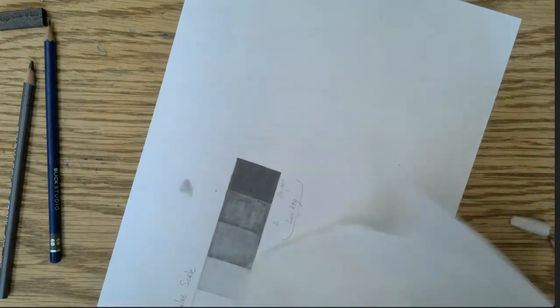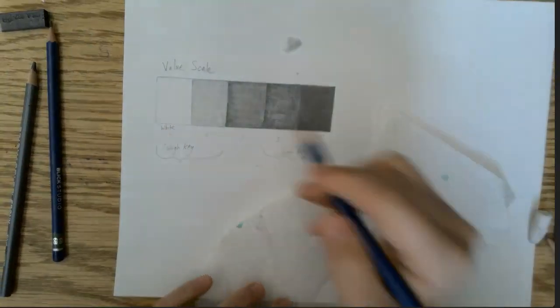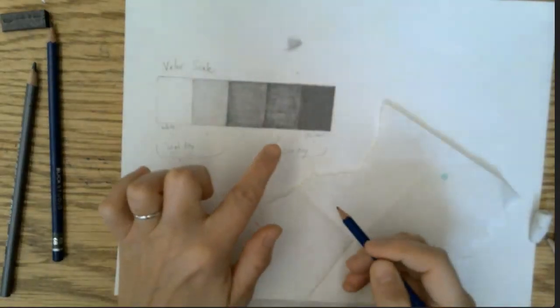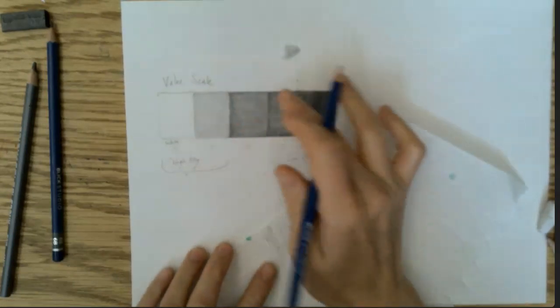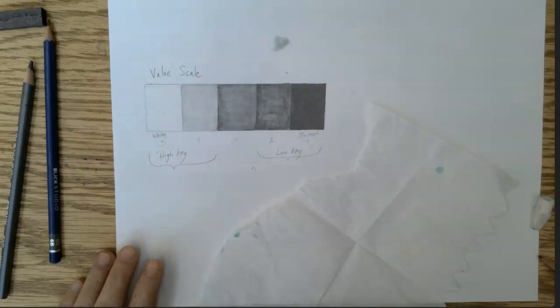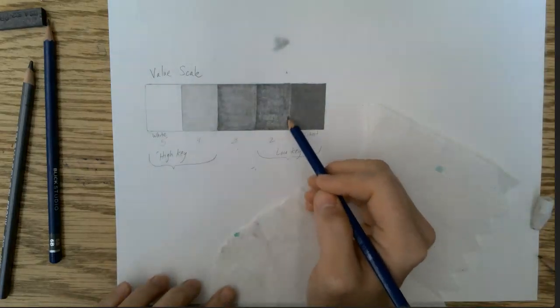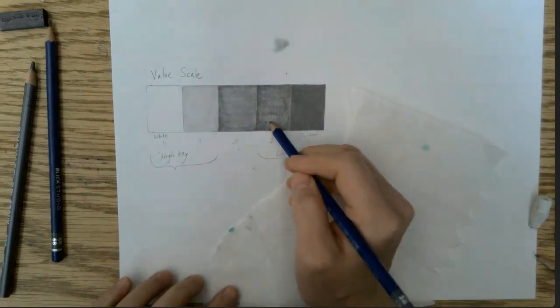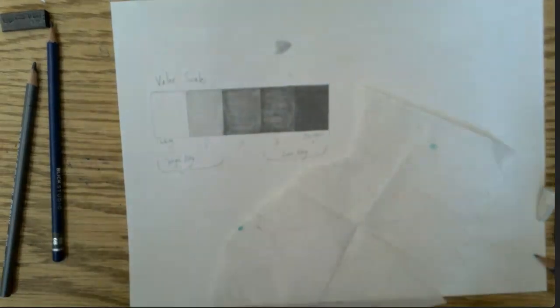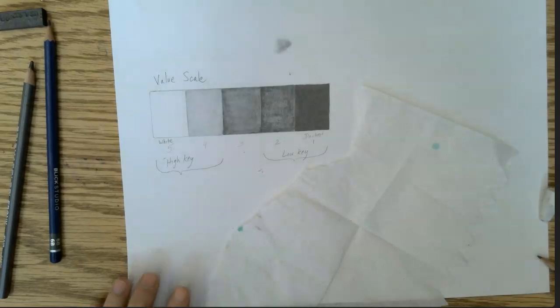And I can touch this up as I need to, keeping these edges nice and crisp and with plenty of contrast. So you can see I've got plenty of contrast along my edges, so I could continue to touch that up a little bit, but basically I think I pretty much have that now.